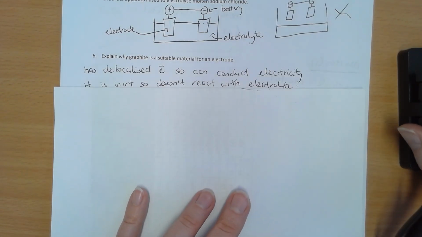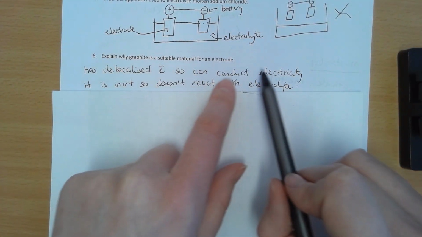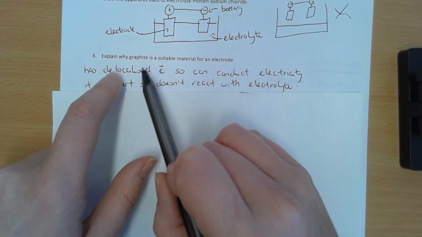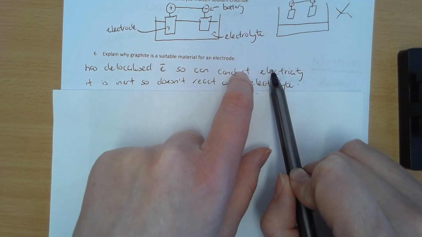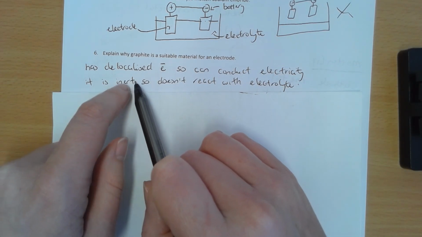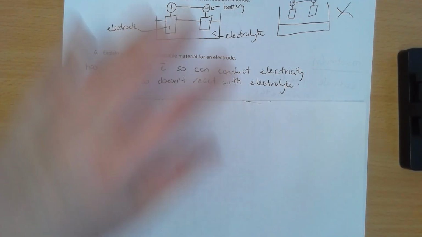Why is graphite a suitable material? Well, graphite can conduct electricity, but tell me why. They love to ask that. It's got delocalized electrons, so it can conduct. The other thing is it's unreactive, that's what inert means, and it won't react with the electrolyte.